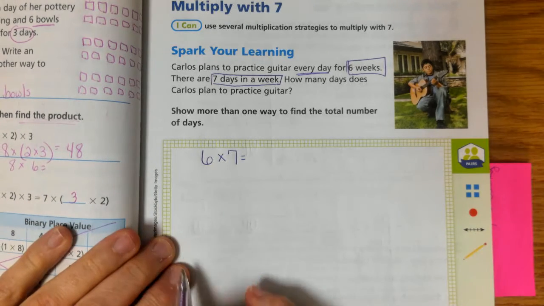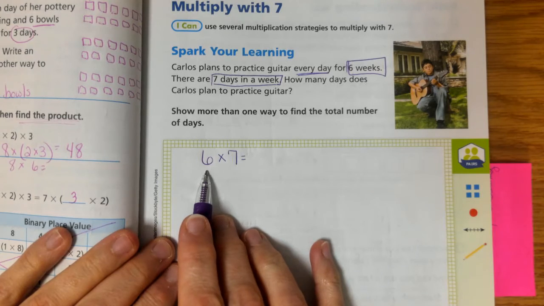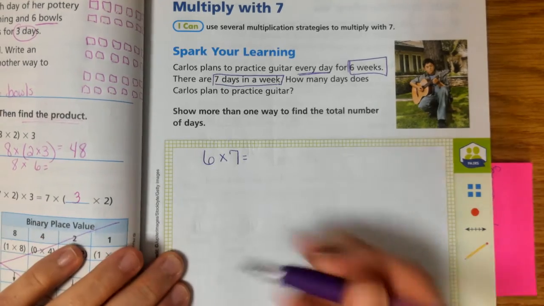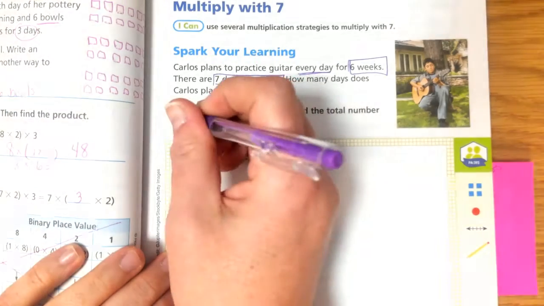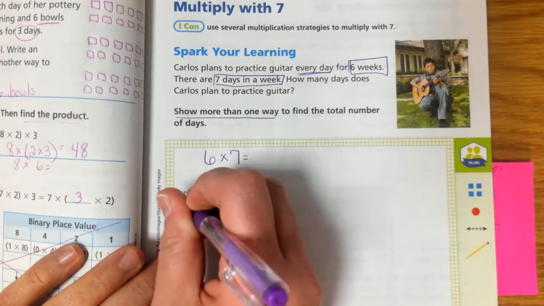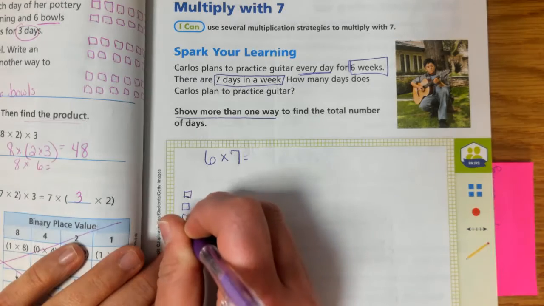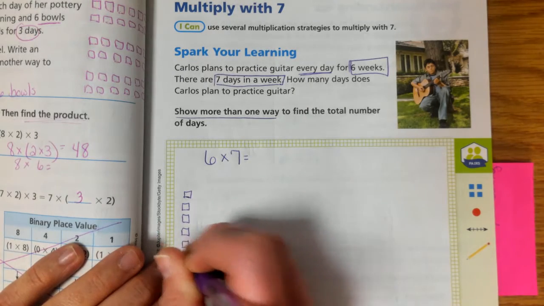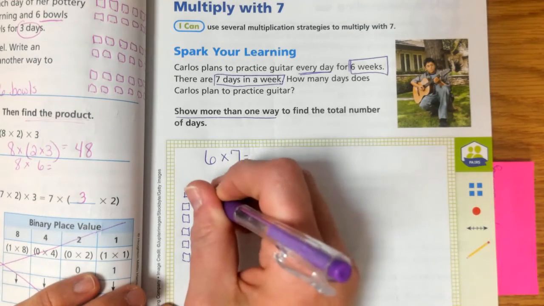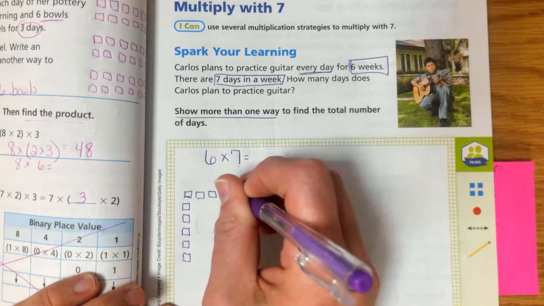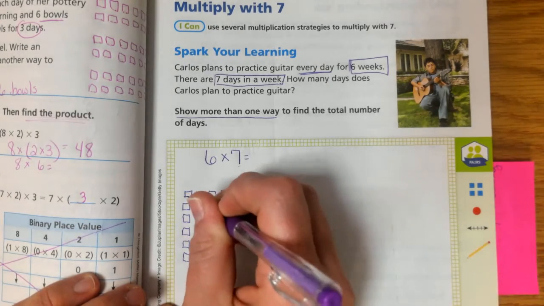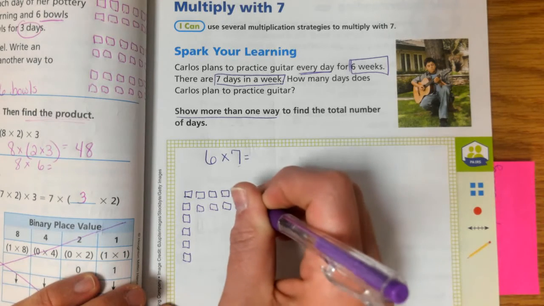So one way we could do this is to draw an array. We know that there are 6 weeks that he's practicing, and there are 7 days in a week. So one way, because it wants us to show more than one way, 1, 2, 3, 4, 5, 6, right? We know we would have 6 rows, and then we need 7 in each row. 1, 2, 3, 4, 5, 6, 7. And I'm just going to fill in the rest of my array.